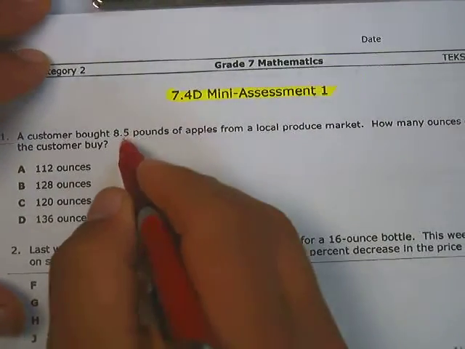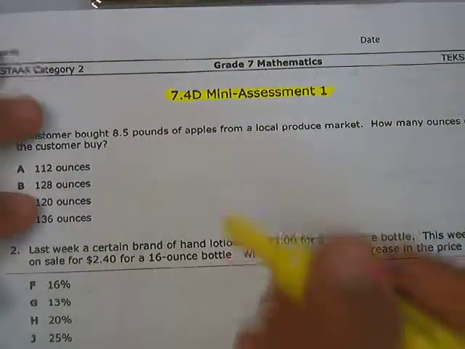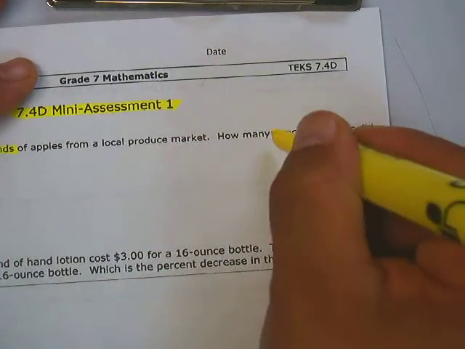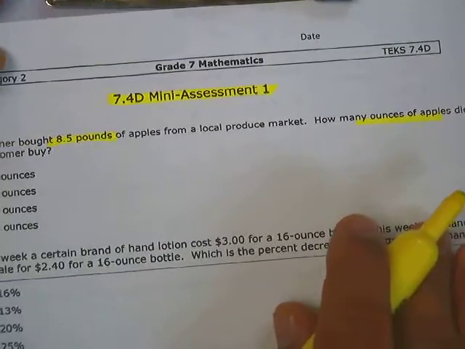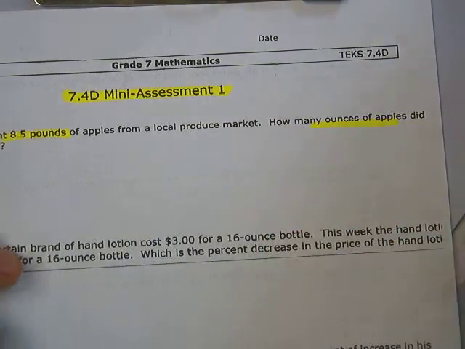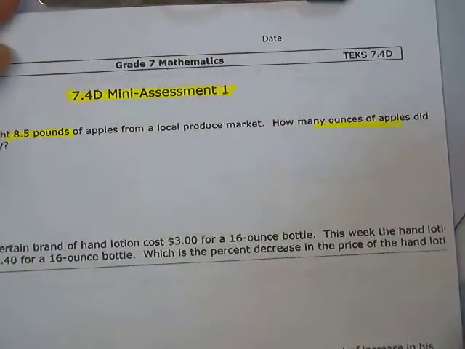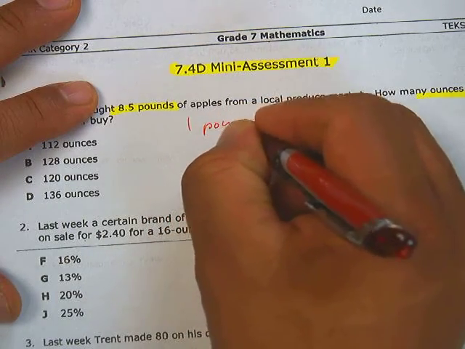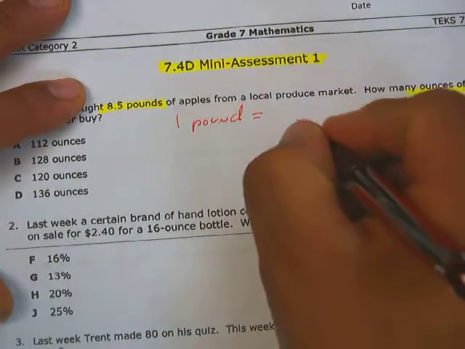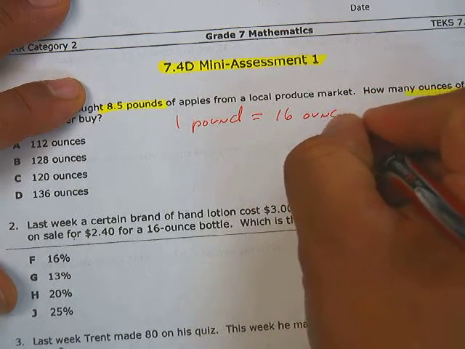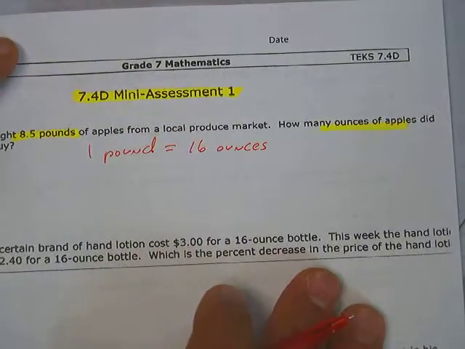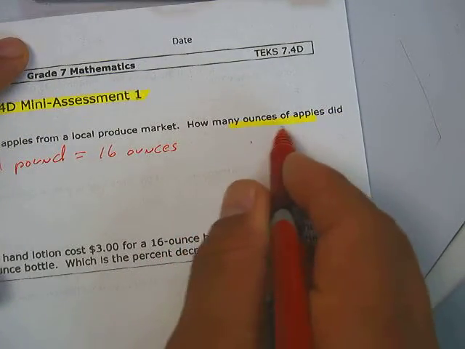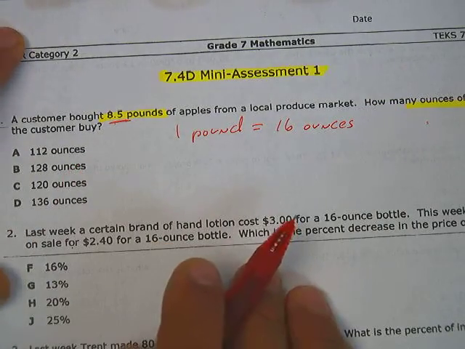Okay, so a customer bought 8.5 pounds of apples at the local produce market. How many ounces of apples did the customer buy? So ounces and pounds. Well, you need to know that 1 pound is equal to 16 ounces. Okay? So 1 pound is equal to 16 ounces. You bought this many pounds. How many ounces of apples did the customer buy?